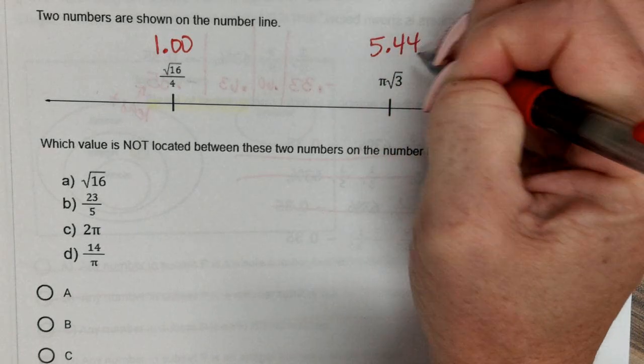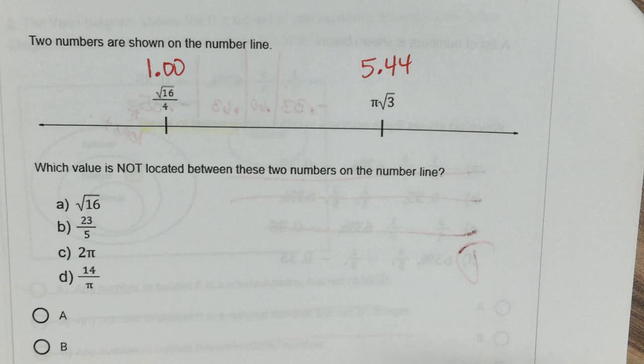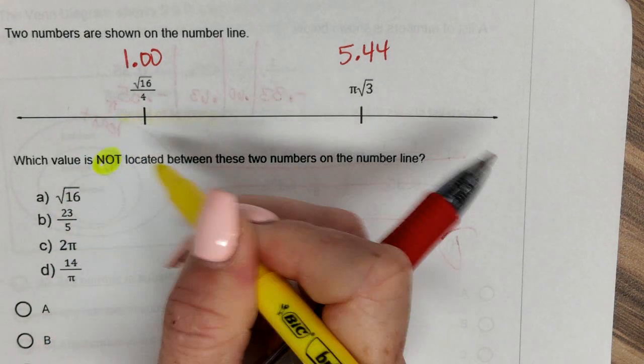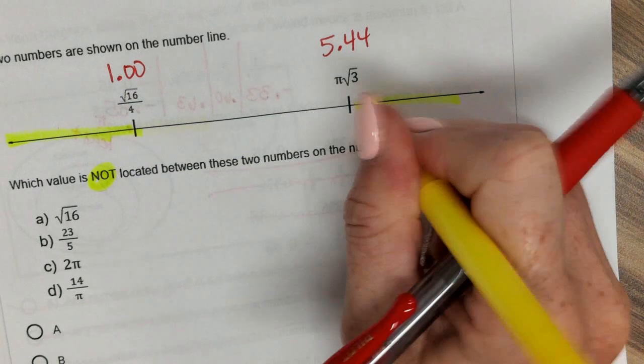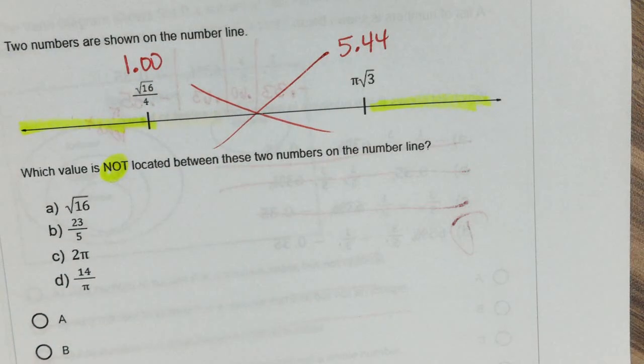$5.44. You should have written that on your paper. Now we're going to read the question. It says, which value is not located between? So we're looking for a number that's going to be to the left or to the right, that is not in between. Did y'all read the question correctly?